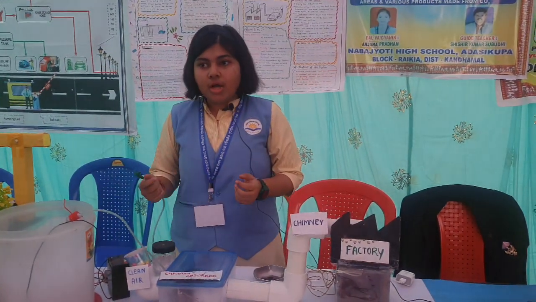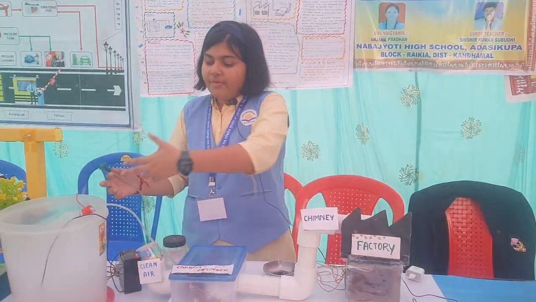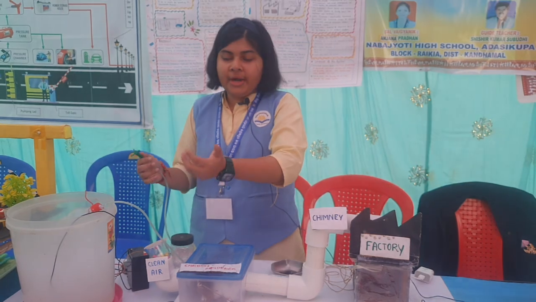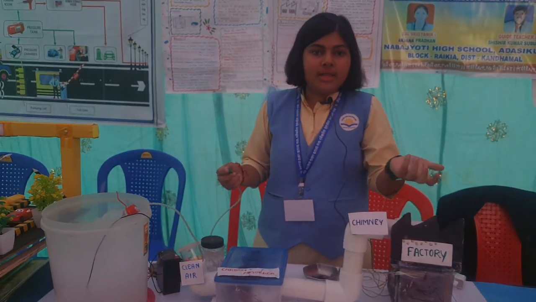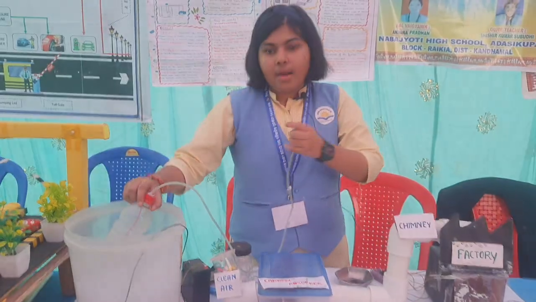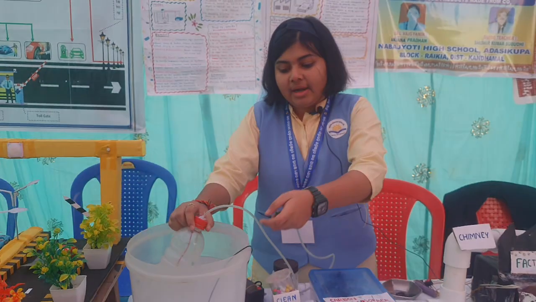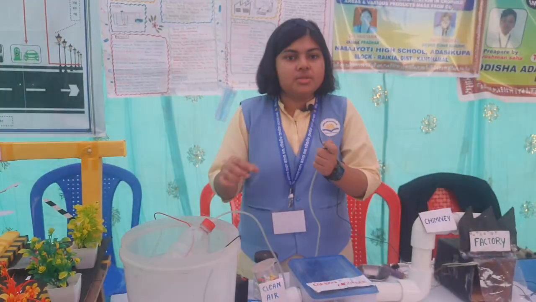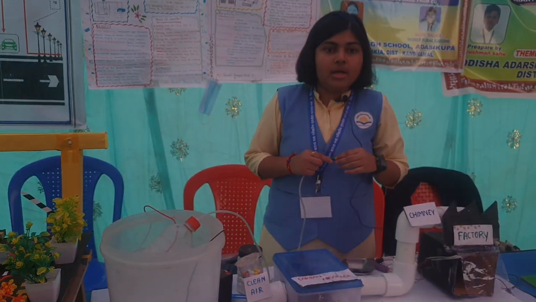And this is also cost effective, since we are using simple components which are easily available in all households: a simple bucket, a bottle, an iron nail and a copper piece, which are easily available in all the remote areas.